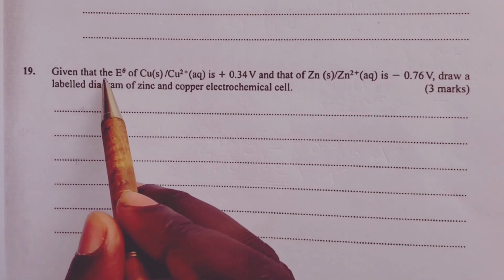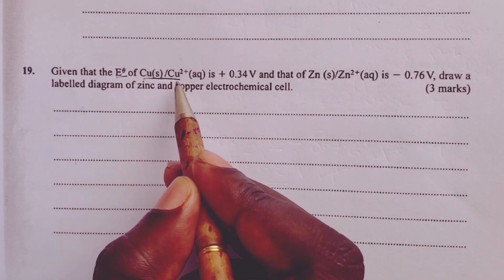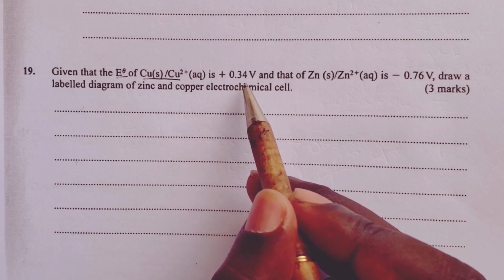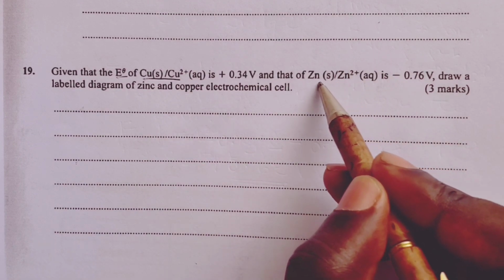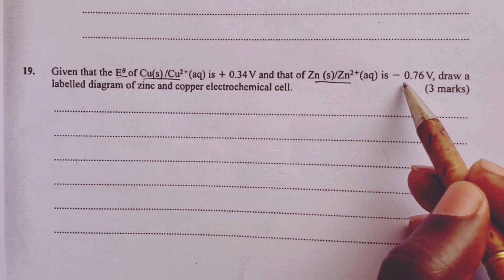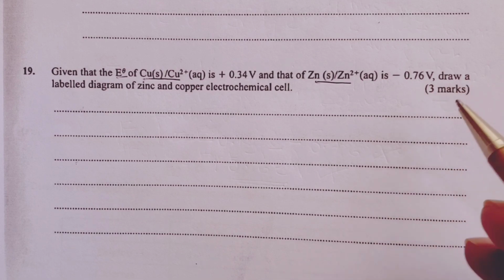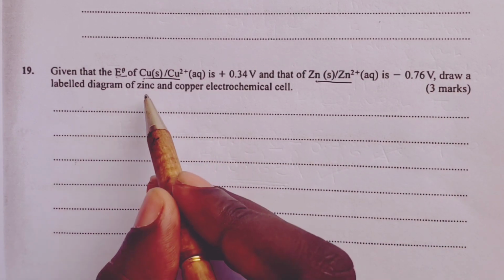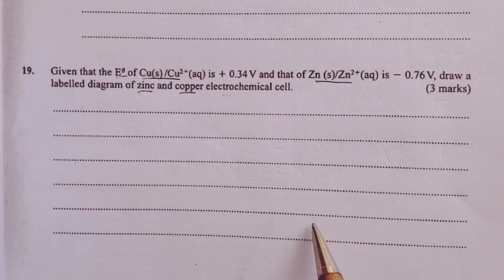Given that the E0 of copper half cell is positive 0.34 volts and that of zinc half cell is negative 0.76 volts, we were asked to draw a labeled diagram of a zinc and copper electrochemical cell.